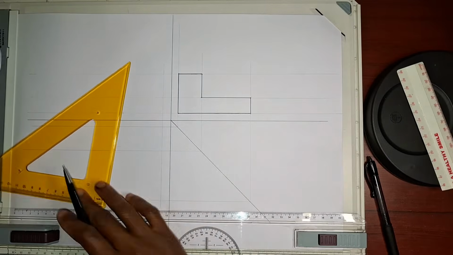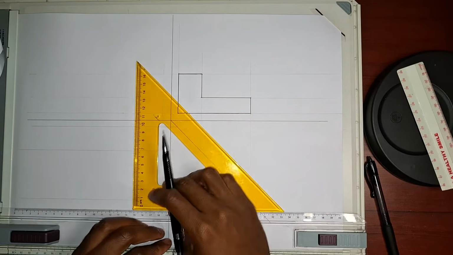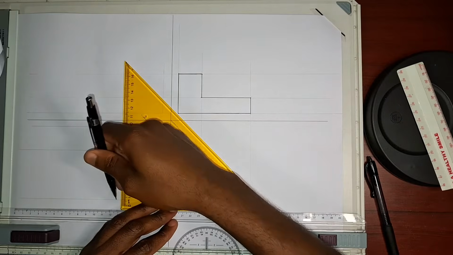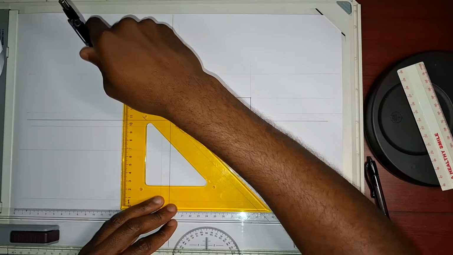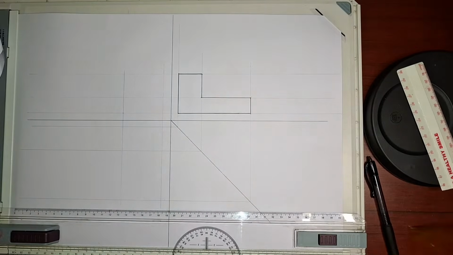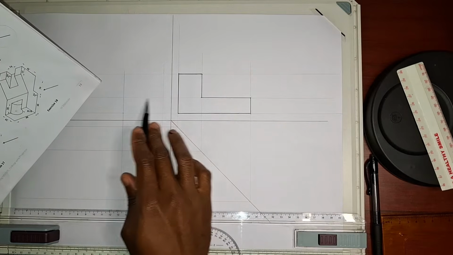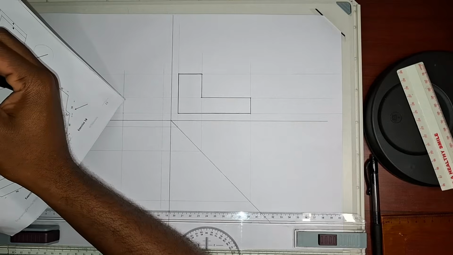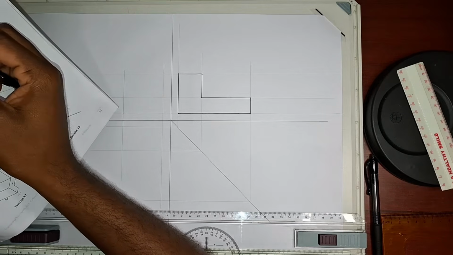Then you do what? You project. These projection lines are very, very important. Do not erase them after drawing. I know that temptation that you'll get to want to erase them. Do not. Okay. Now, this is 50 millimeters that we're looking for. It gives you that, it gives you that, it gives you this, and it also gives you that.